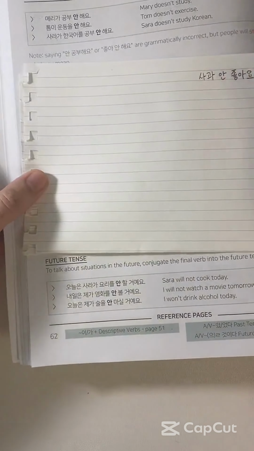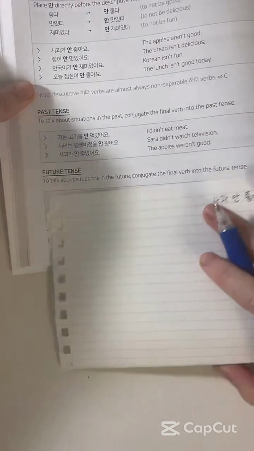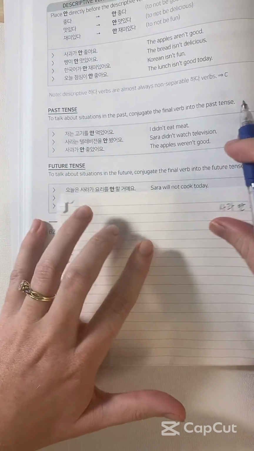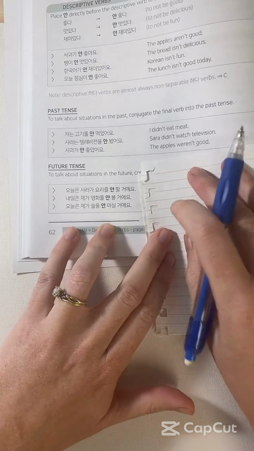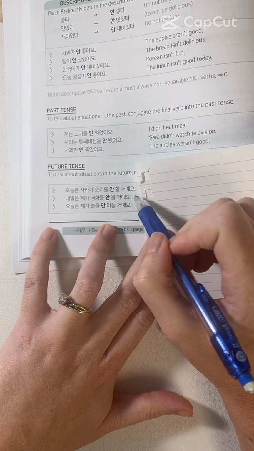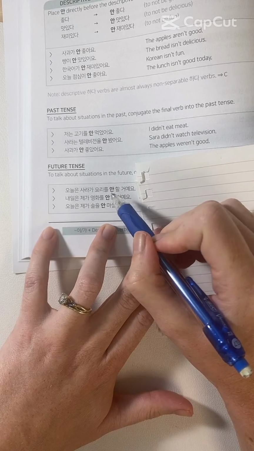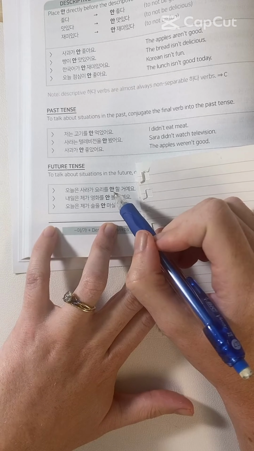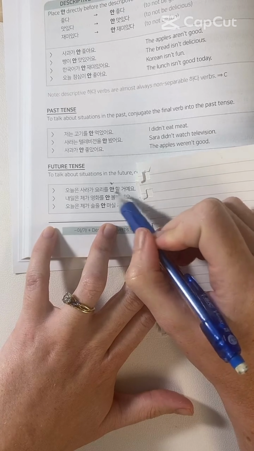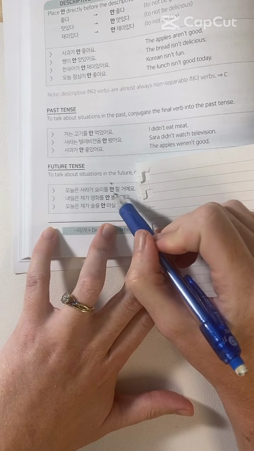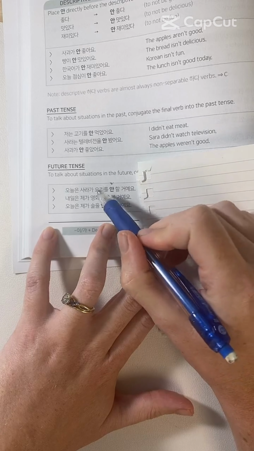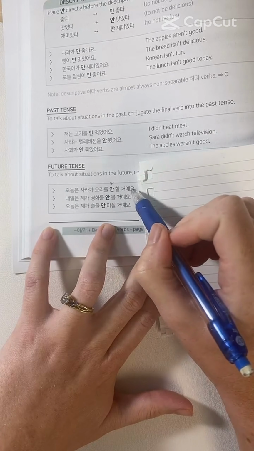And similarly, future tense. 오늘은 사라가 요리를 안 할 거예요. Today, 사라 요리를 안 할 거예요. 요리 is to cook. And remember that 요리 is a separable 하다 verb, so that's why the 안 has to go between 요리 and 하다. 오늘은 사라가 요리를 안 할 거예요. So, today, Sarah will not cook. Will not cook today.